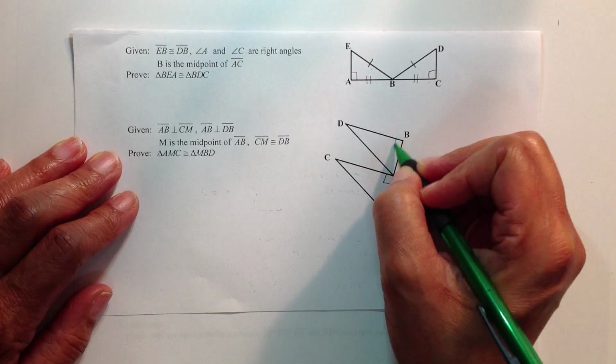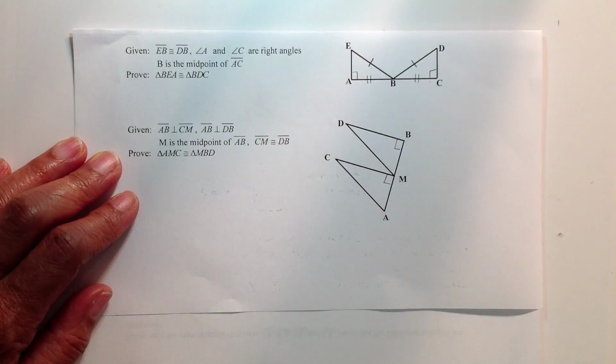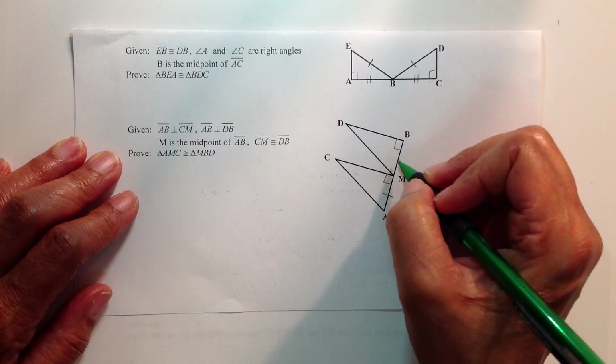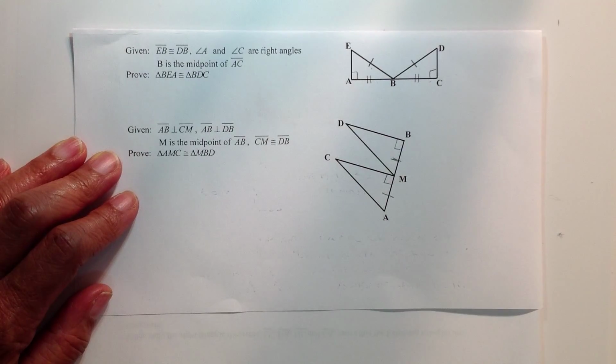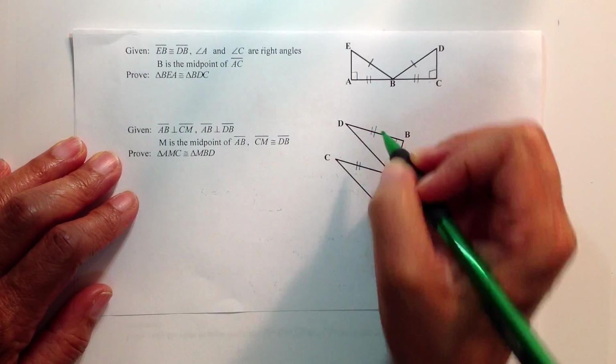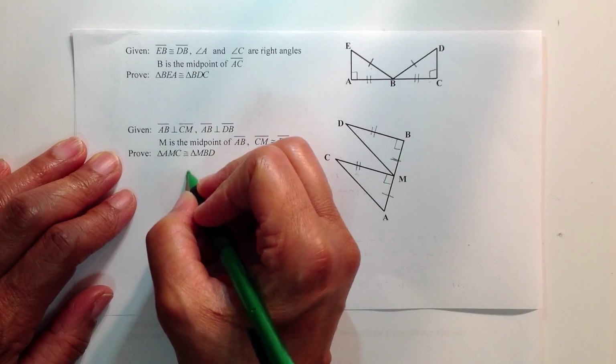So I've got two right angles here because AB is also perpendicular to DB. M is the midpoint of AB, so I know these two sides are congruent. And then it says CM is congruent to DB. So right away, I've got two legs that are congruent. So I know I can use leg.